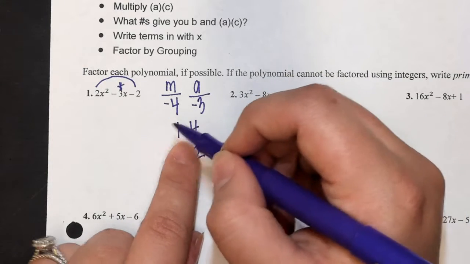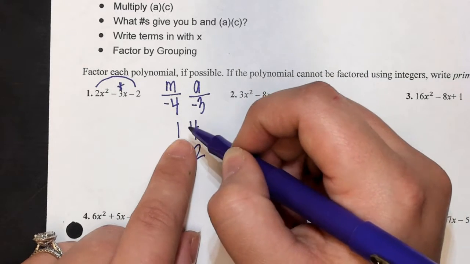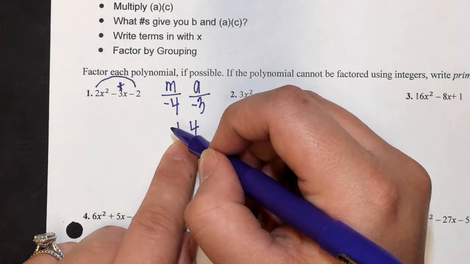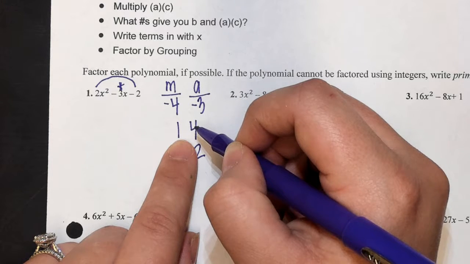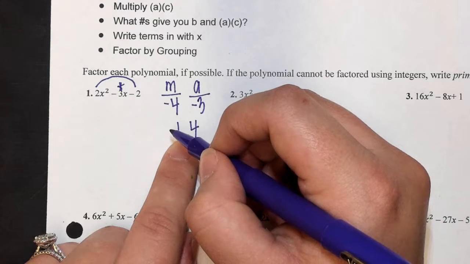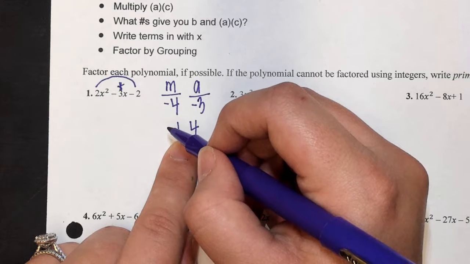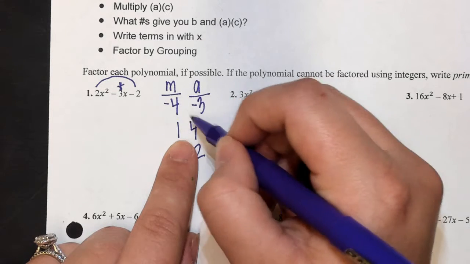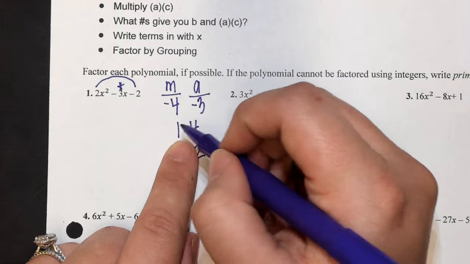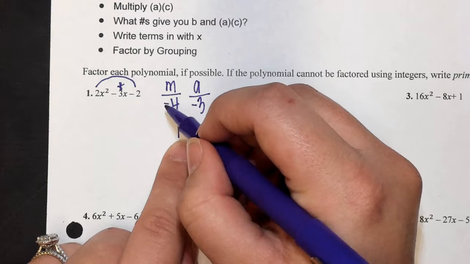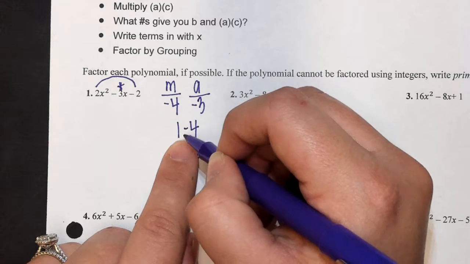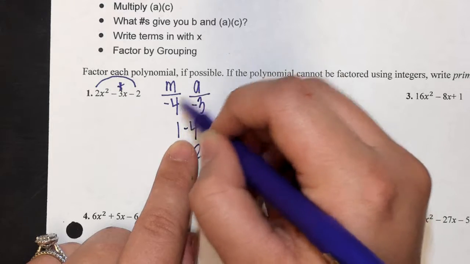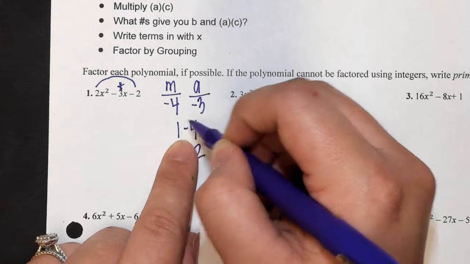So one of these has to be a negative. Well, if it's -1 and +4, then -1 plus 4 is +3. But I need -3. So let's try 1 and -4. 1 times -4 is -4. 1 plus -4 is -3. So these are my two numbers.